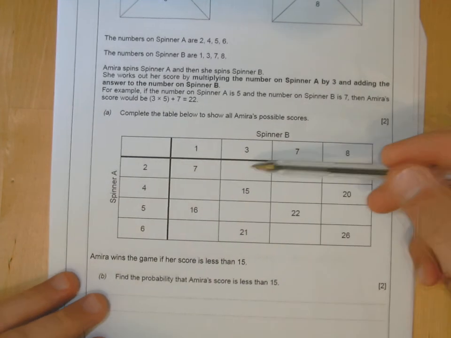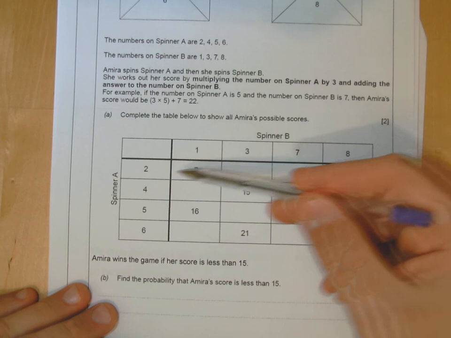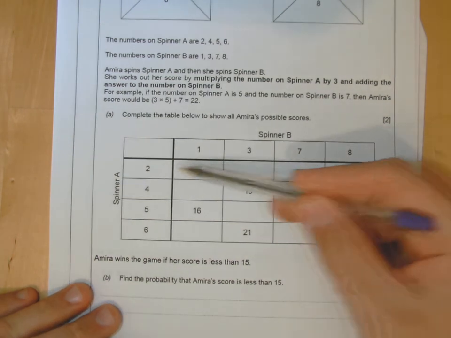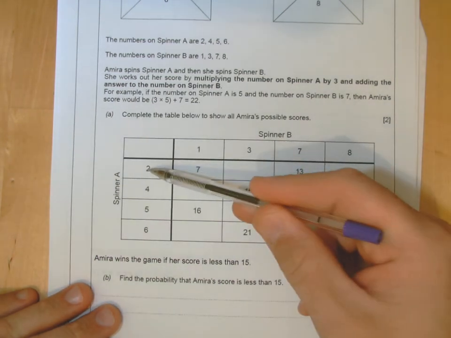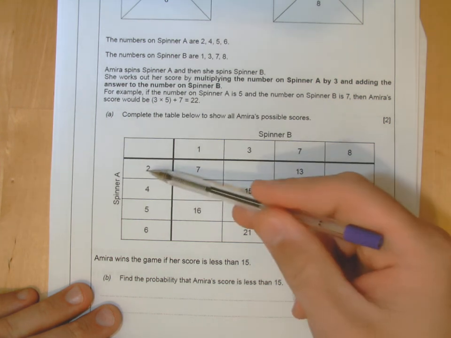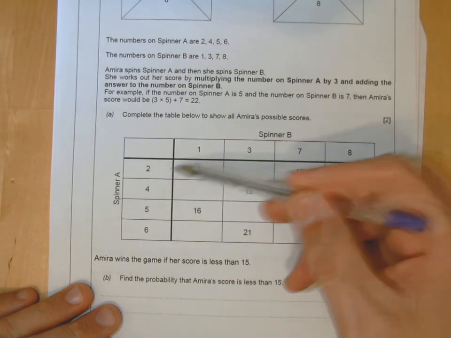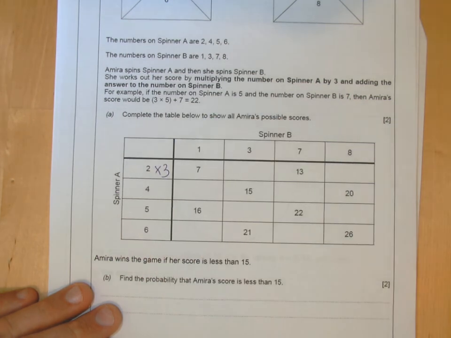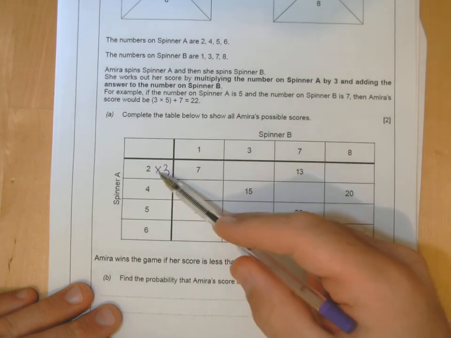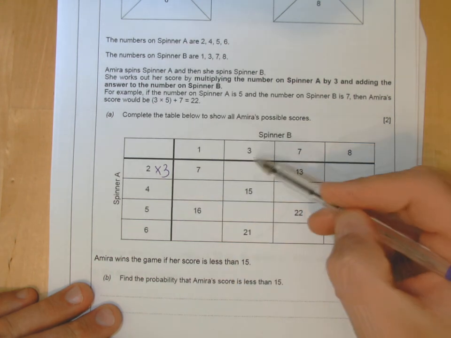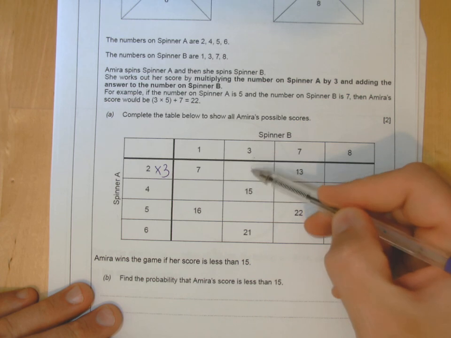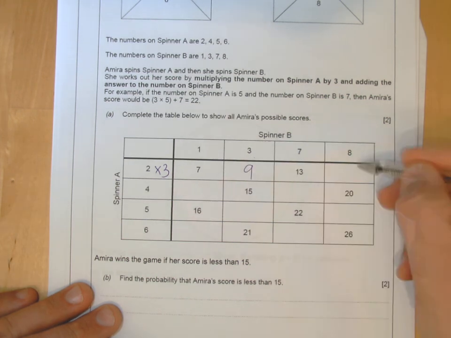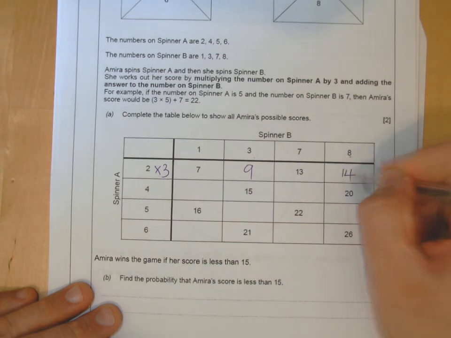And we need to fill in this table here for all the other scores, the ones that are missing. So if I go here, for instance, this is the row where we've got the score of 2 on spinner A. Remember, on spinner A, I've got to times the score by 3. So that gives me 6. And then I add the score on spinner B. In this case you've got 3 there. So 3 and a 6 is 9. Same over here, remember you get 6 from here, plus then that 8 is 14.